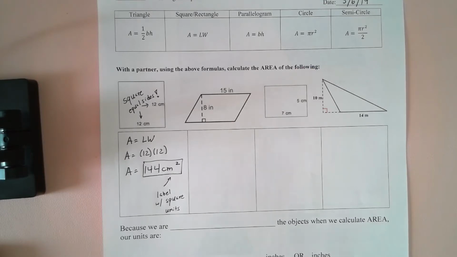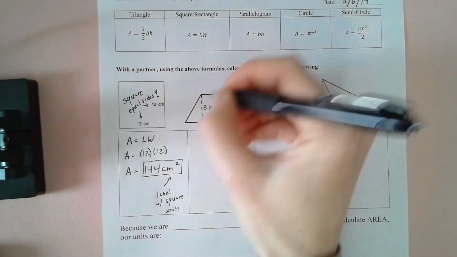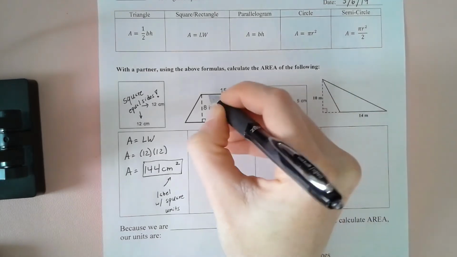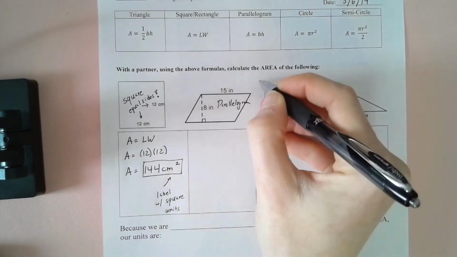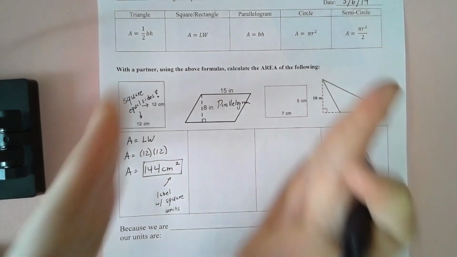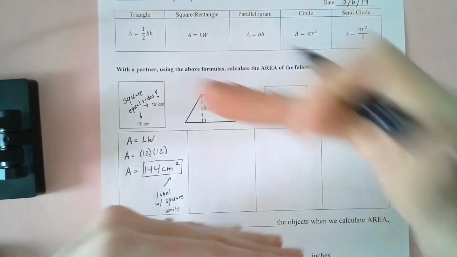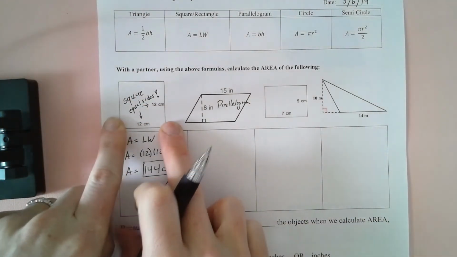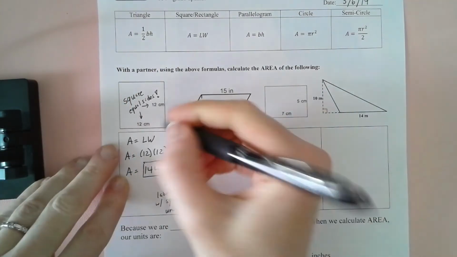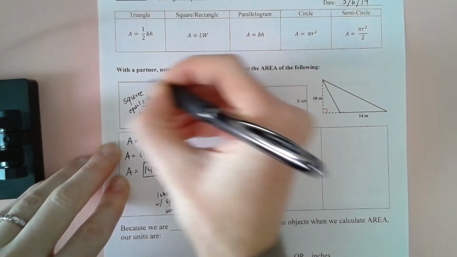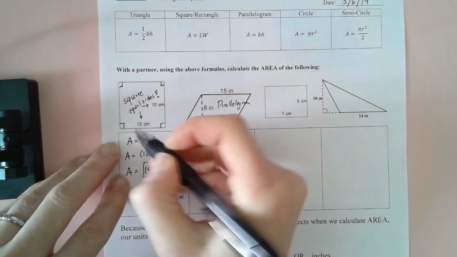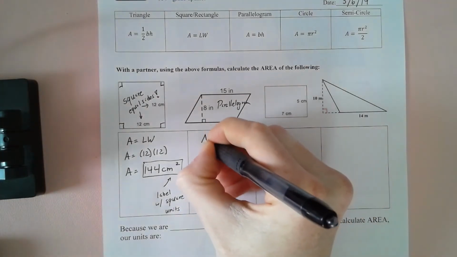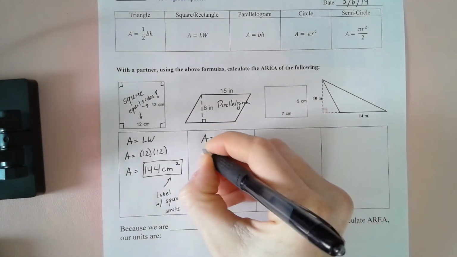Okay, this next guy is called a parallelogram. I know it's a parallelogram because there are two sets of parallel sides. These two sides are parallel. These two sides are also parallel. Now, a square also is a type of parallelogram, but a square is very particular because it has right angles, and it also has all equal sides. A parallelogram does not.